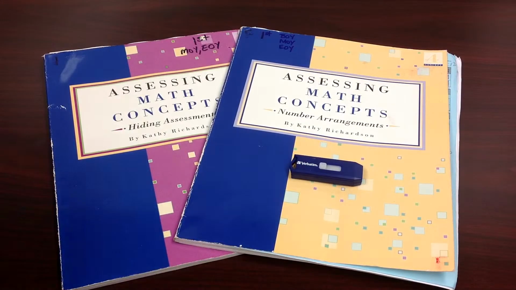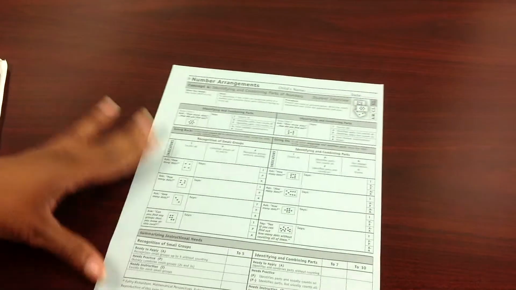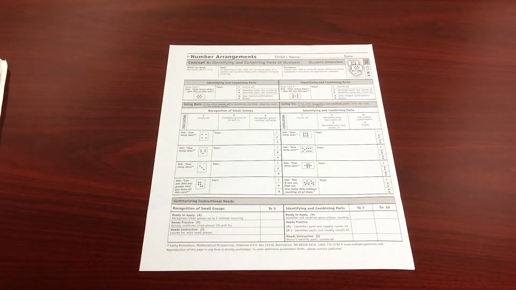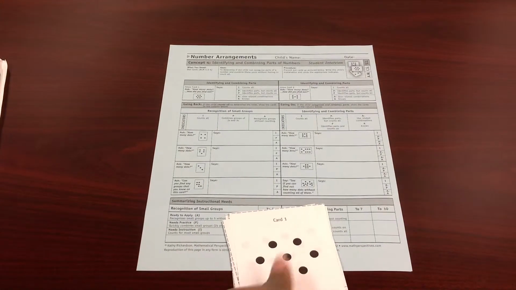So, this is the recording sheet that you will use with each of your students, and you will show various cards, like the one shown here. These cards you can find in the back of the number arrangements book, where you can make copies of them and cut them out.